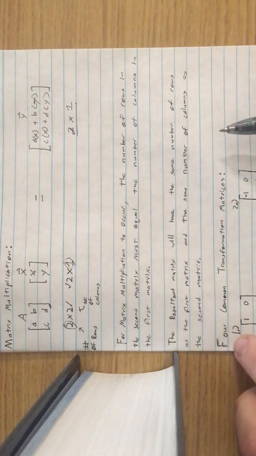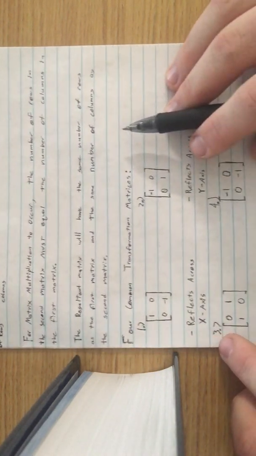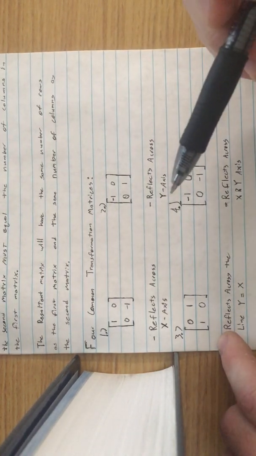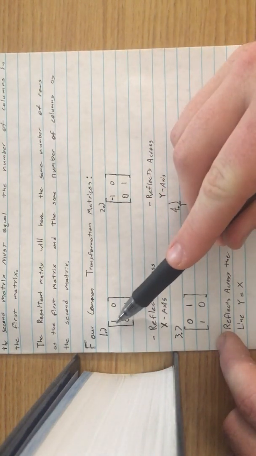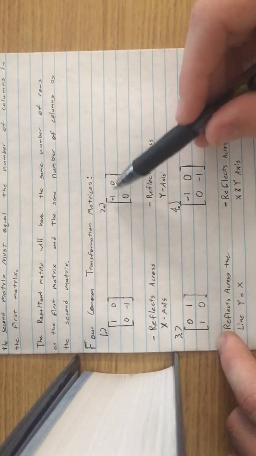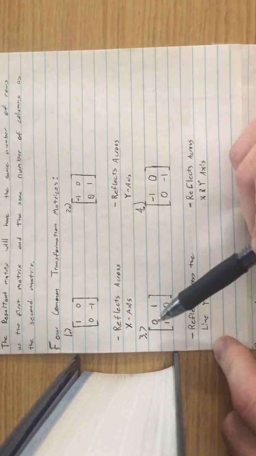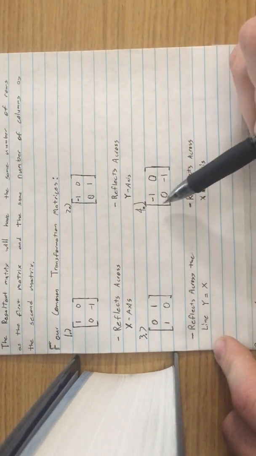So now that we've overviewed matrix multiplication, let's go into transformation matrices. We'll often see these when we're going over how to transform vectors in the MA103 curriculum. Four main types of transformations you'll see are reflection across the x-axis, shown by the matrix 1, 0, 0, negative 1. Reflection across the y-axis, shown by the matrix negative 1, 0, 0, 1. Reflection across the line y equals x, shown by the matrix 0, 1, 1, 0. And then reflection across the x and y-axis, shown by the matrix negative 1, 0, 0, negative 1.